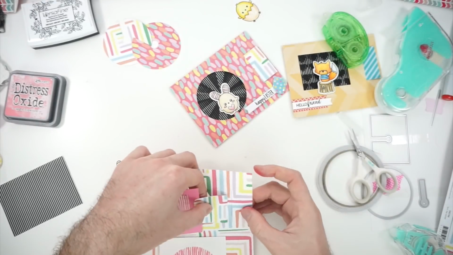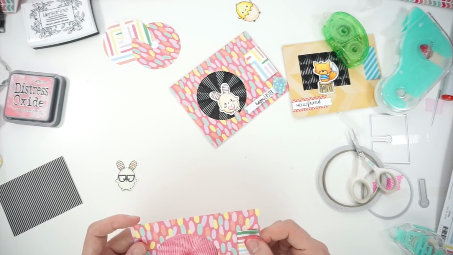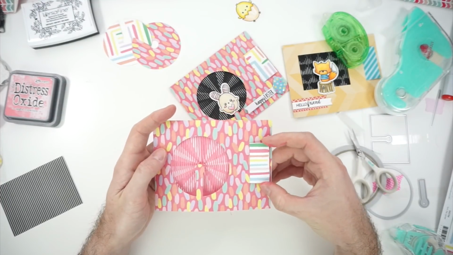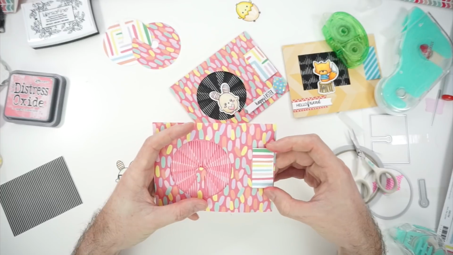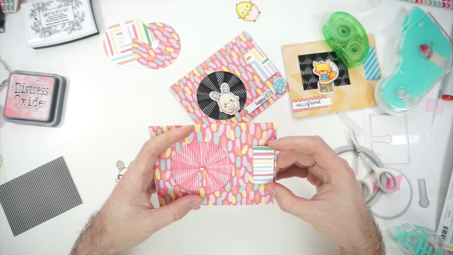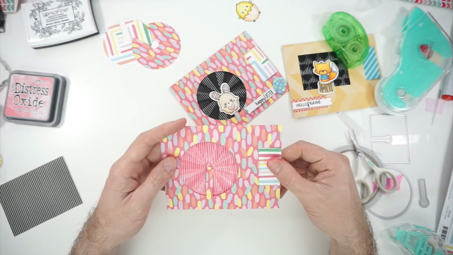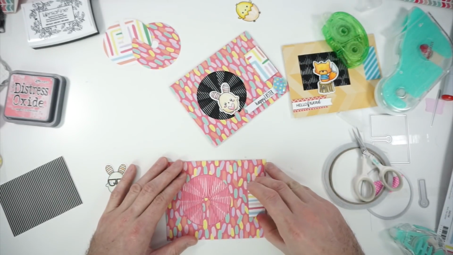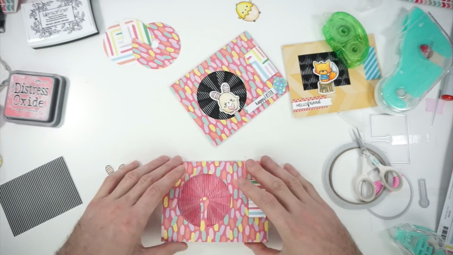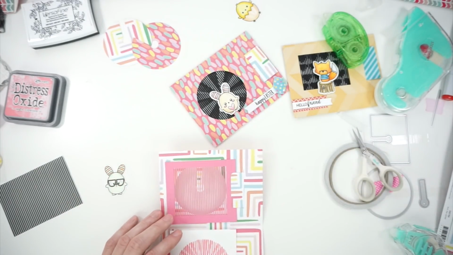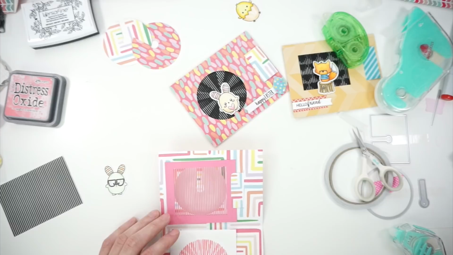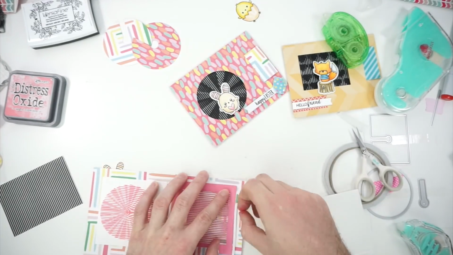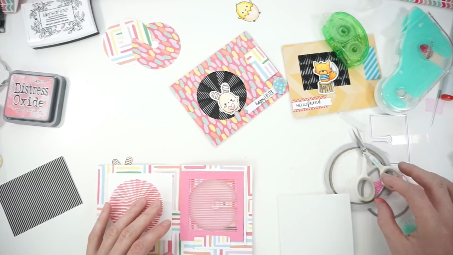So once we have it glued, I will slide the tab into the slit and just make sure everything is sliding properly and everything is lined up okay. And then, just as before, we're going to open the card up, and we're going to use our thin foam tape strip and double-sided tape around the edges, and we'll see how the final result looks.